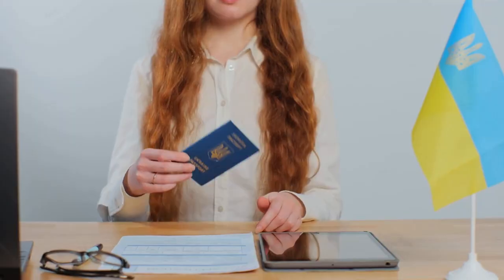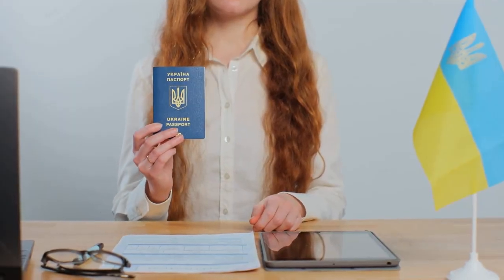Introduction to Study Visa Process for Italy. Planning to study in Italy? Here's a step-by-step guide to help you navigate the study visa process smoothly.